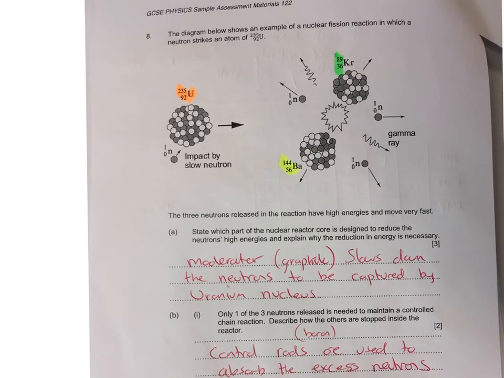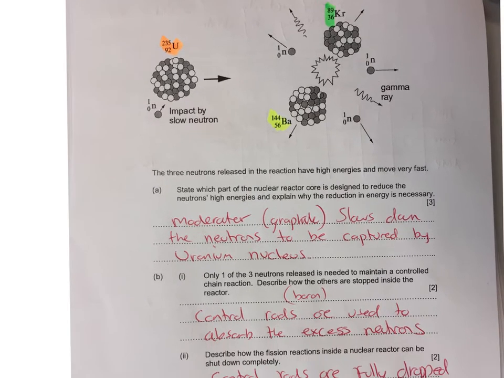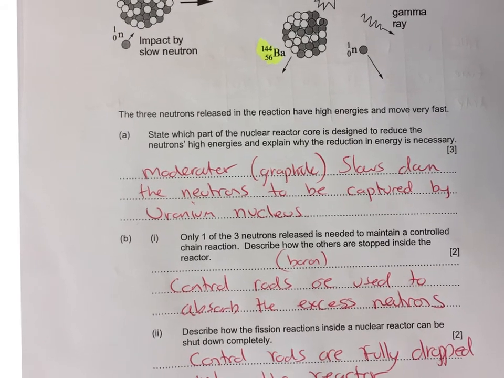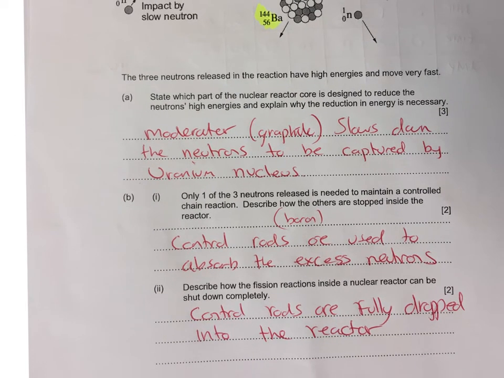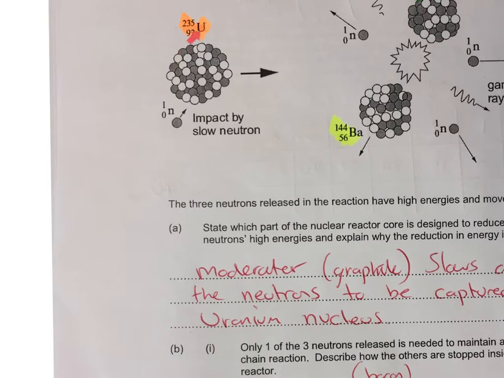And this last one on fission then. Which part of the nuclear core is designed to reduce the neutrons' high energies? The moderator is going to slow down those neutrons in order to be captured by the uranium nucleus. How do I know it's uranium? Because it's right by there.